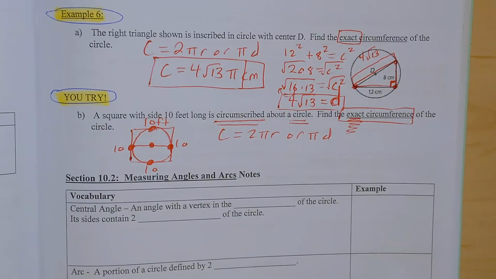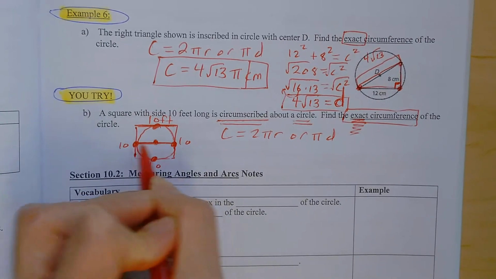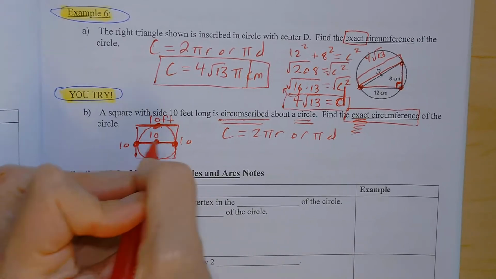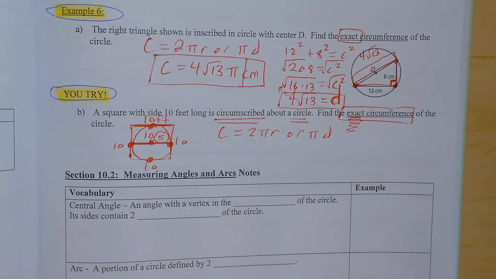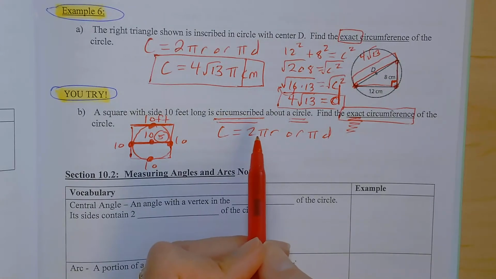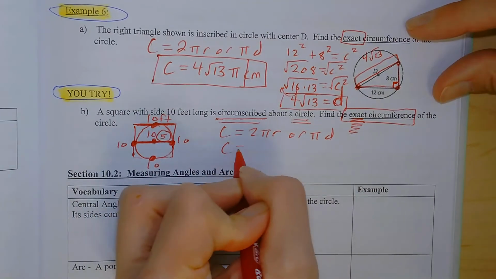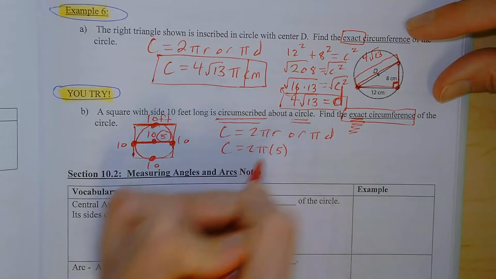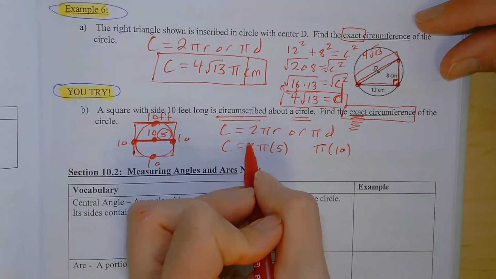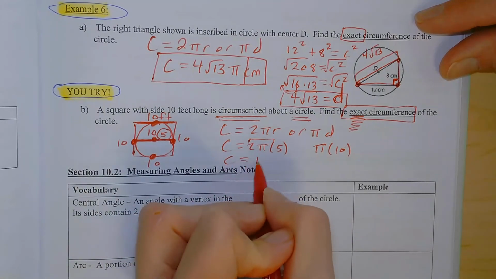So using your square, what you can do is say, okay, well, if my square has a side of 10 feet, then this distance across here would also have to be 10 feet. Now, just for fun, I'm going to make the radius 5 feet, which is half of the 10, so that I can use the 2 pi r formula just to show you how that works. So you could put 10 right in there and be done, but I'm going to go ahead and put in 2 pi 5, which is the same thing I would get as if I put in a 10 there.